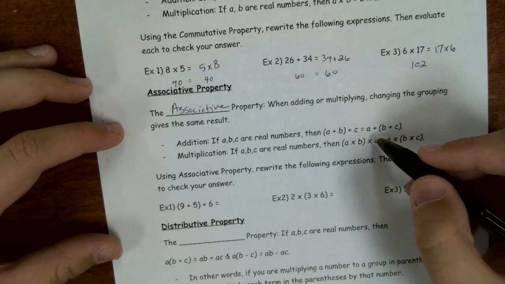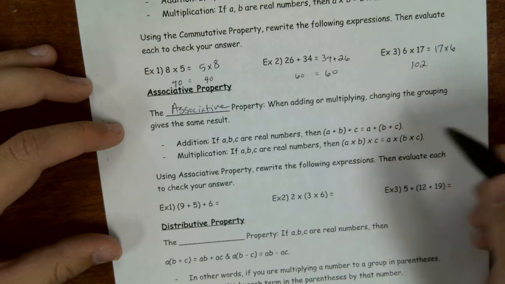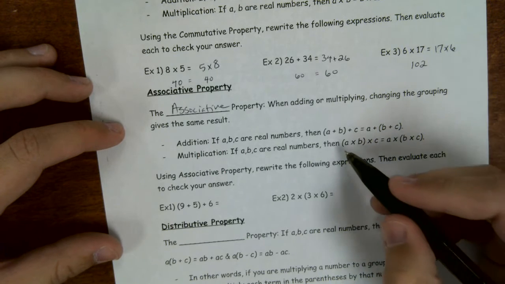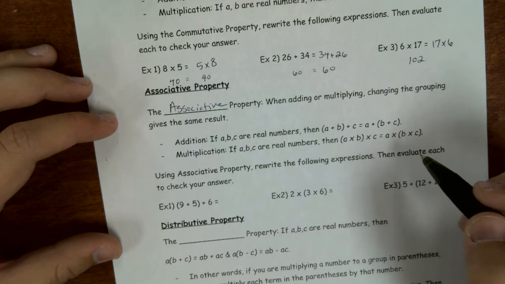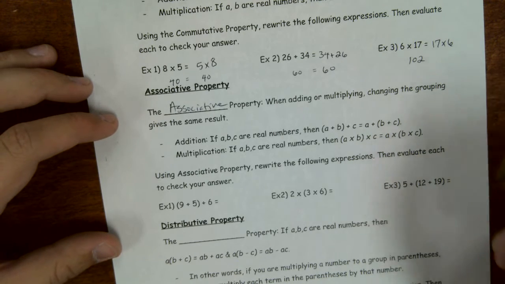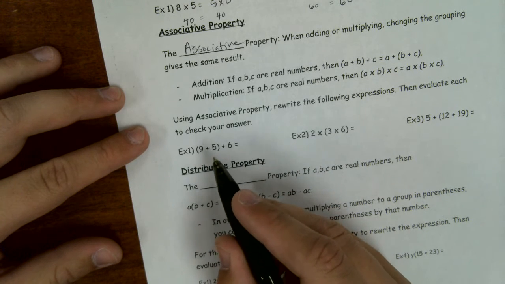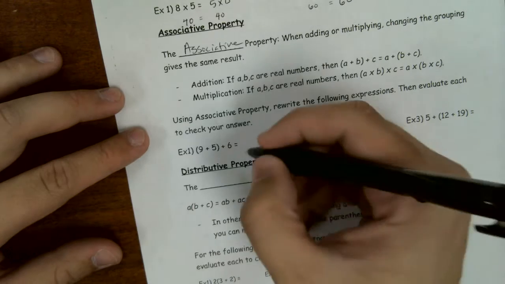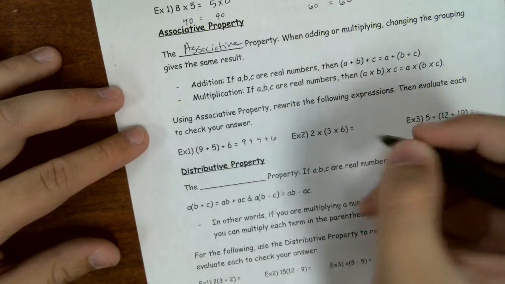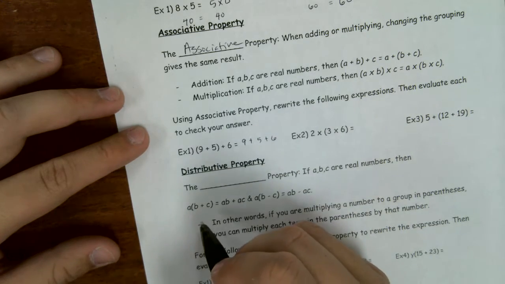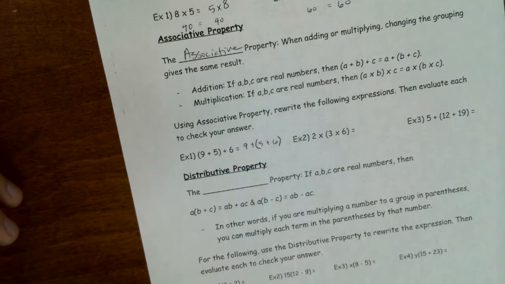But if I just change up the parentheses, write it in the same order, and just group different numbers, in this case b and c, then that's not going to change the value for me. Say with multiplication, (a times b) times c would be equal to a times (b times c). Okay, so let's put a couple of these at work. If I was to rewrite this statement differently, (9 plus 5) plus 6, then I would write the numbers in the same order, and the 9 and the 5 were grouped first, so this time I'm just going to group some different numbers. 9 plus (5 plus 6).